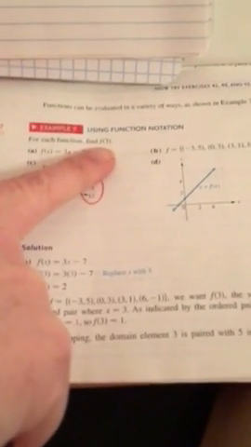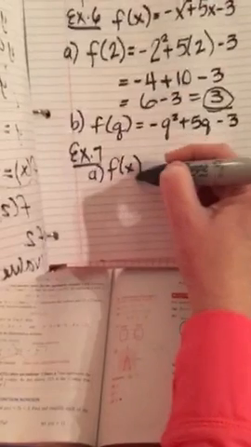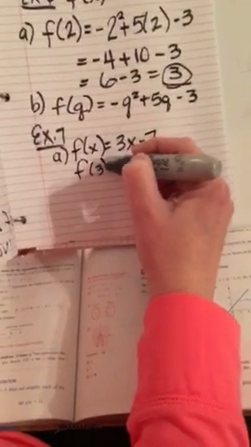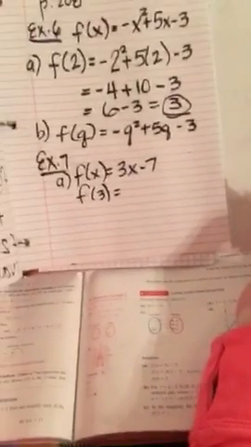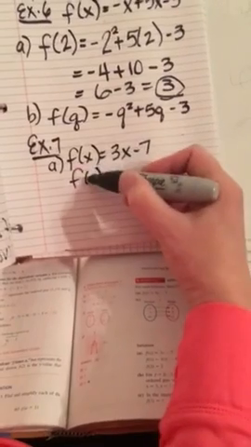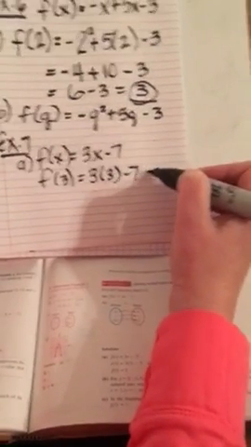Example 7. Using function notation. Look down here. You want to find f at 3 on each one of these functions. So the first one is f at x is 3x minus 7. Find f at 3. Again, what does that mean? Plug 3 in for what? For x. F at 3 is 9 minus 7, or 2.